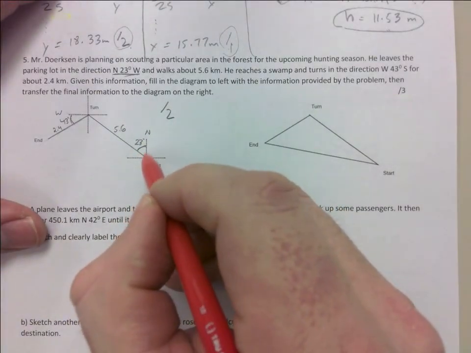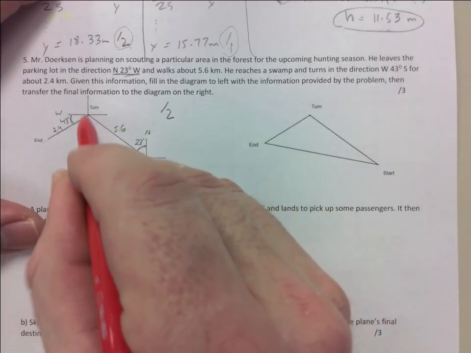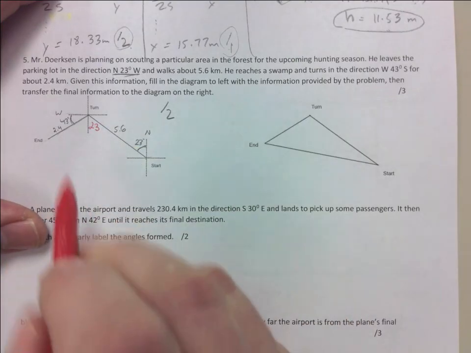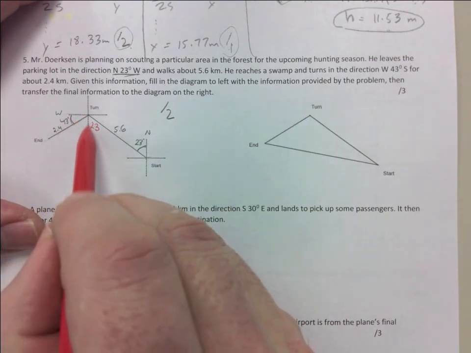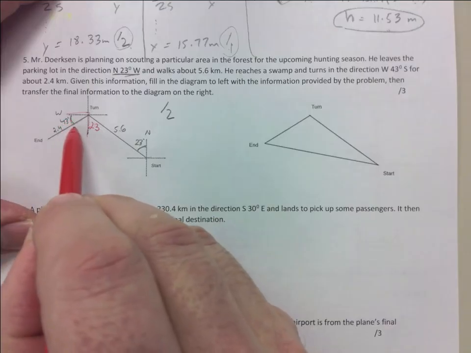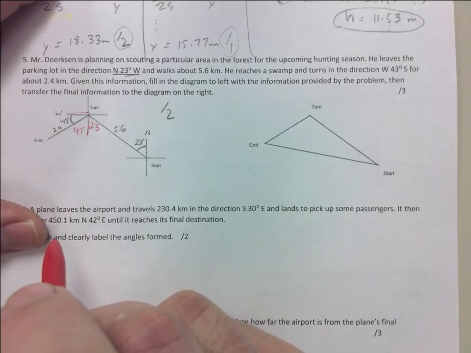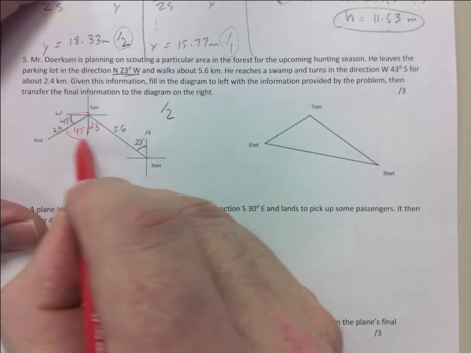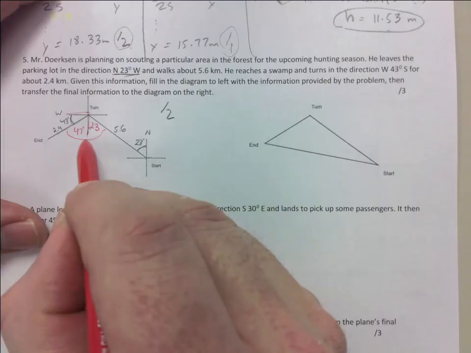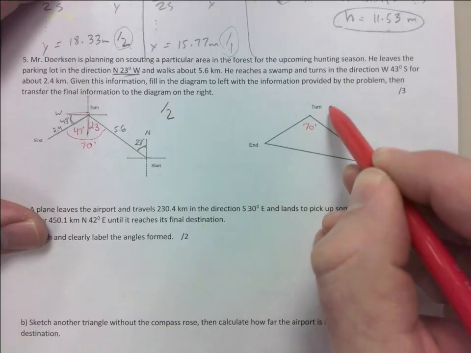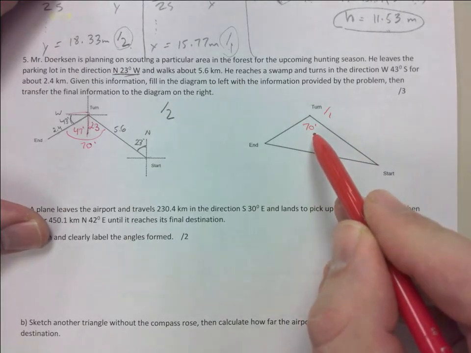This 23 touches the vertical line here, so it has to touch the vertical, so the 23 comes in here. Then I have a 90 here, so I'm going to use that to figure out this. This is 47. Okay. So this angle, if you combine it, gives you 70. And that's going to count a full mark to have the 70 there.